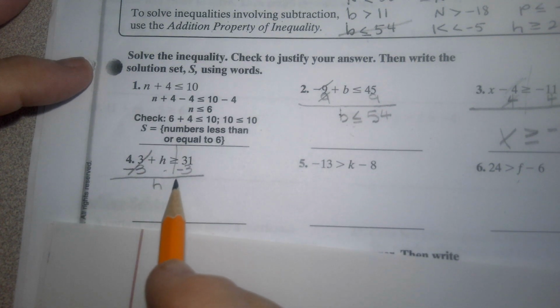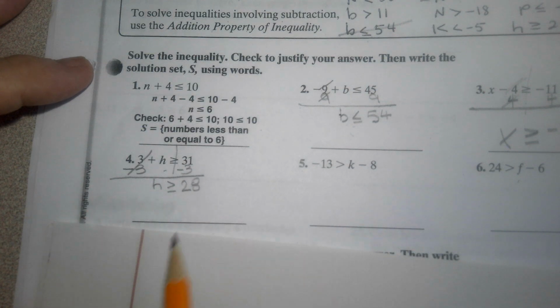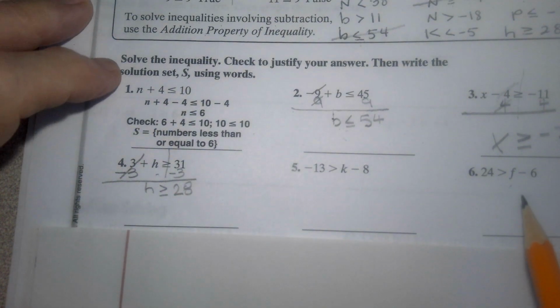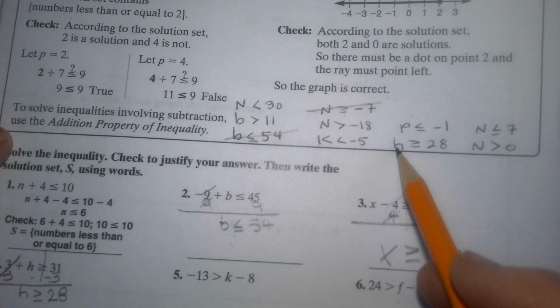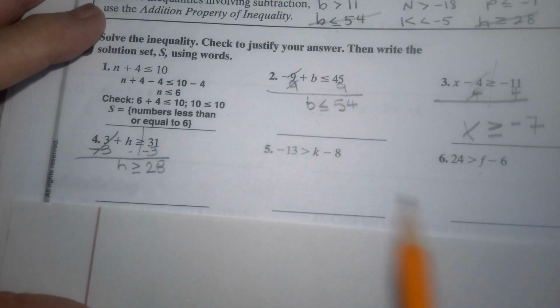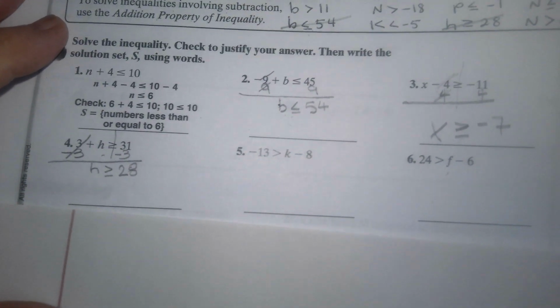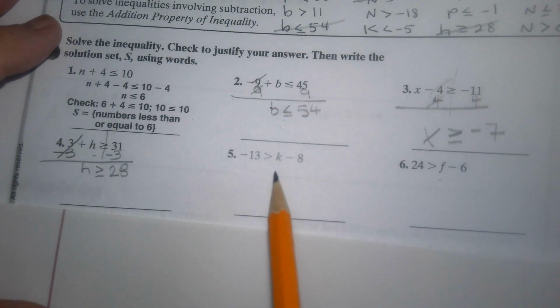Oh, this one is not the one that's special. Is greater than or equal to what? 28? +28. So this one I thought was special. It's not. Is that answer up there? Yes. Okay. All right.